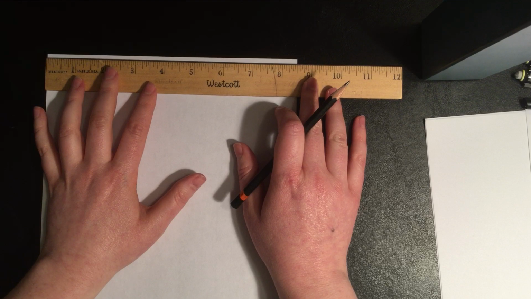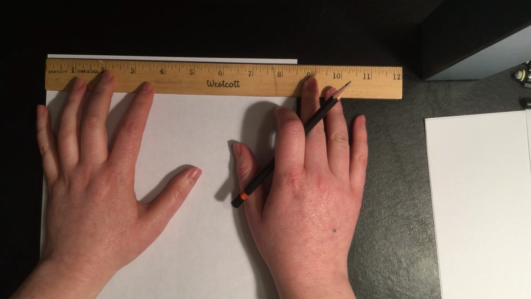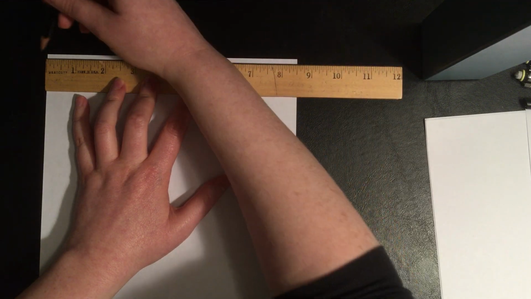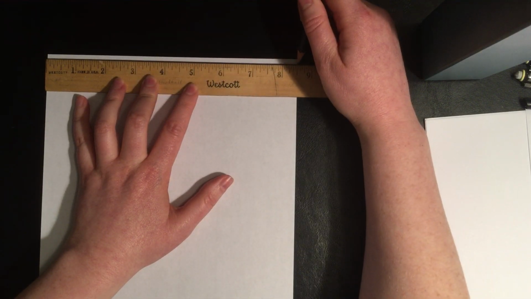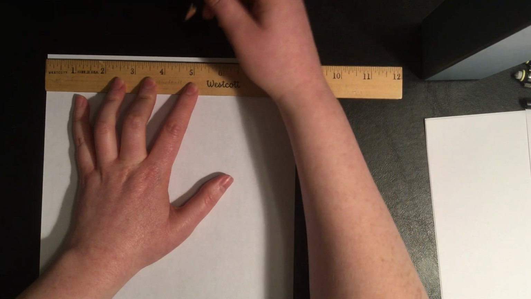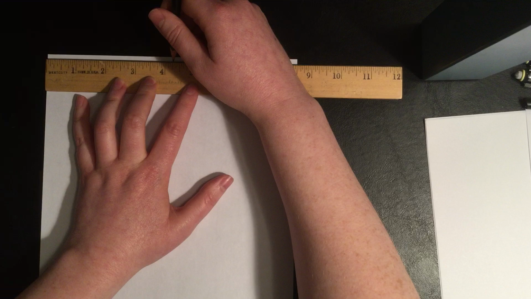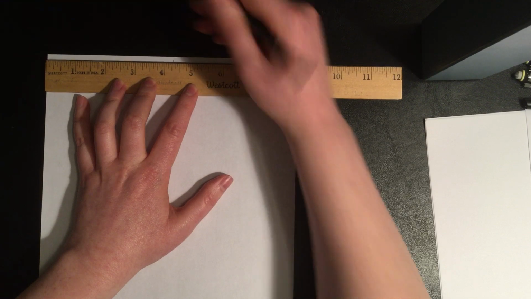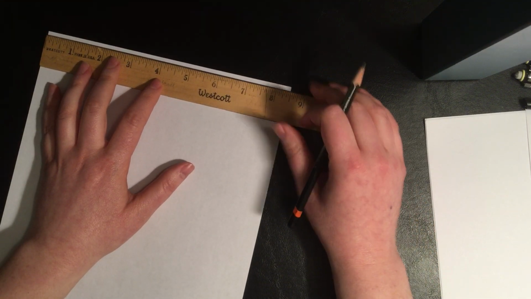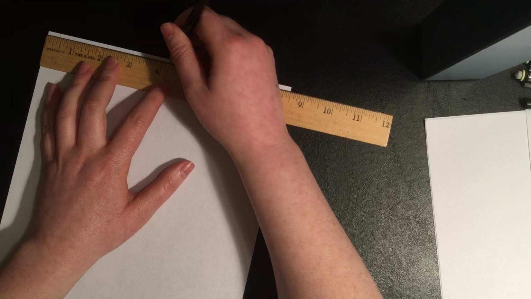This is an 8.5 by 11 regular piece of printer paper. So I'm just going to line the ruler up. You can notice that this is at the very beginning and this is at 8.5. So 0 to 8.5, you want to make sure it's all lined up exactly right. I'm going to put a mark halfway through at 4 1/4, and then I'm going to flip the paper around and put another mark on the other side at 4 1/4.